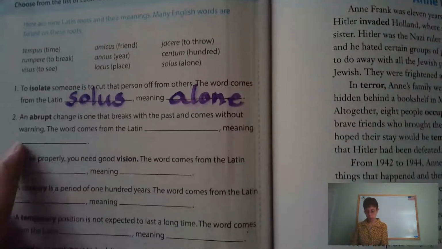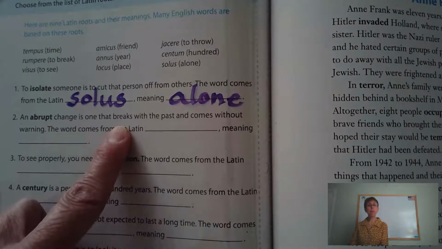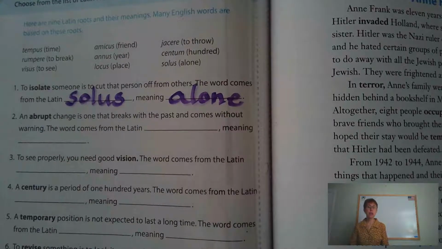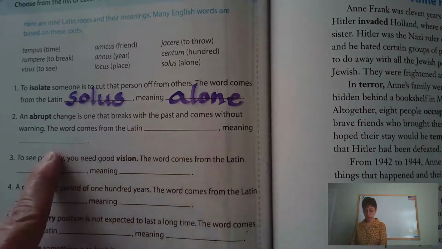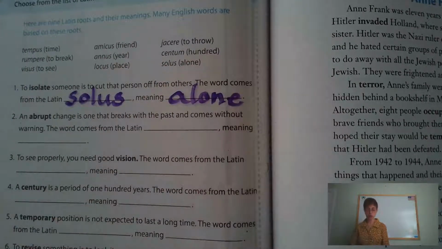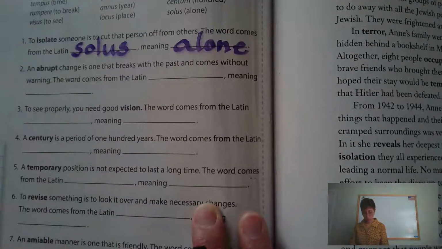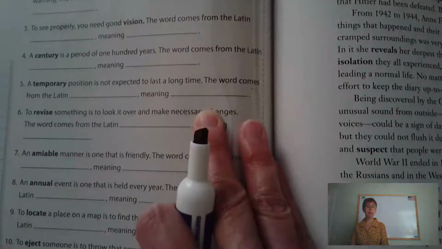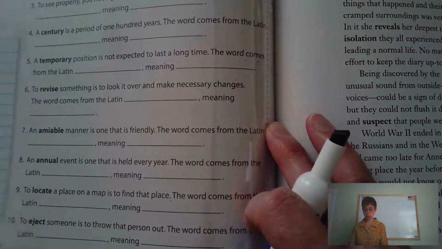So you need to read through, look carefully at the English word, look at the meaning of the English word, and then find the Latin root that it seems as though it has come from. Then you write what that Latin root word is, and then the meaning of the Latin root. And for each of the Latin roots, the meanings are here in parentheses at the top. Also, there are 9 Latin roots, but you have 10 words that you're using. So that means that one of the Latin roots will be used more than one time.